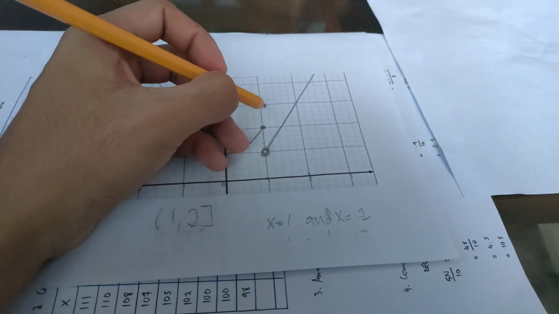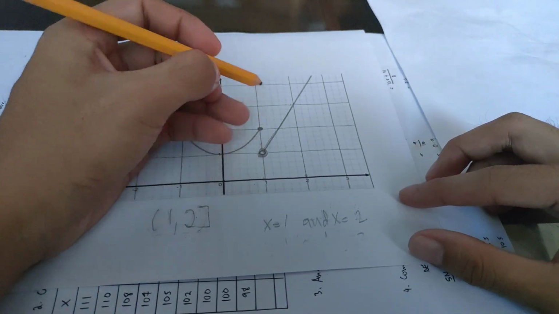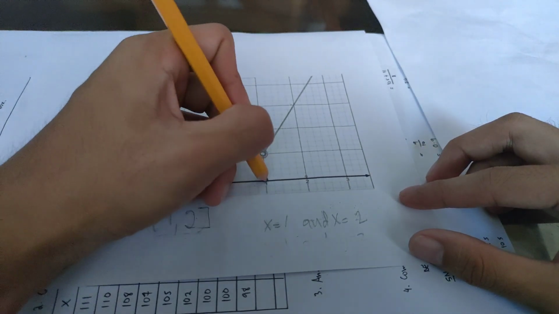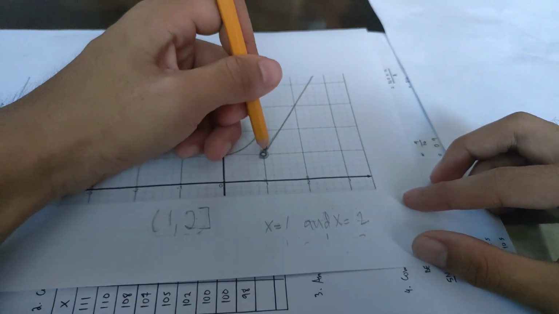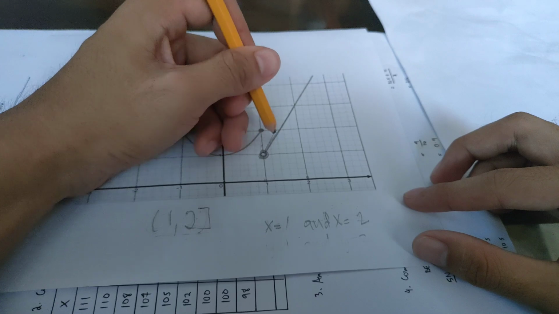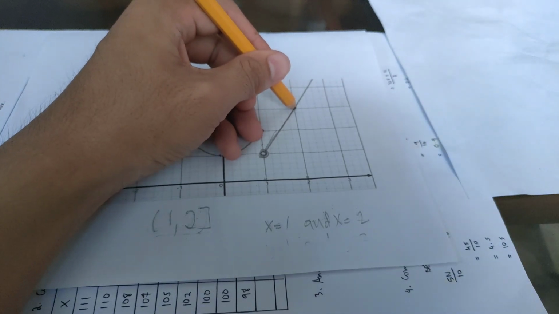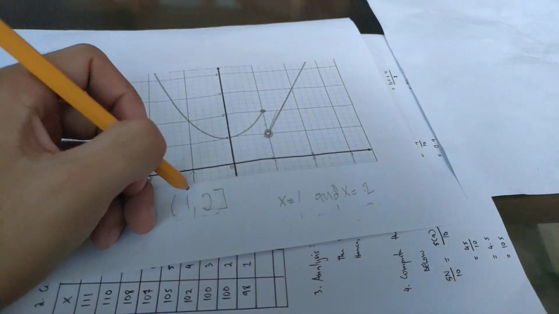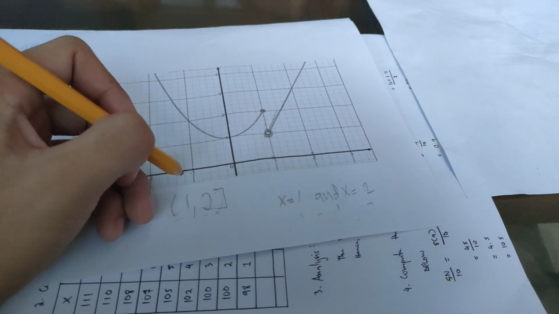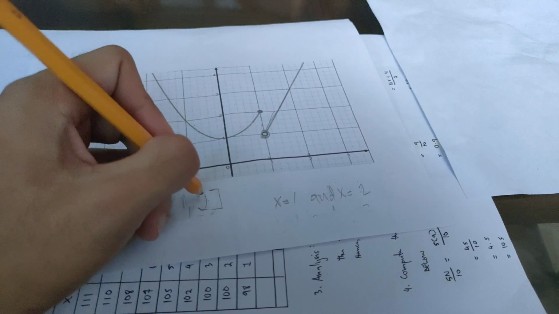While tracing it from x1 to x2, here to there, there are no gaps or holes or jumps. Therefore, this function is continuous on the interval, open interval 1 and close interval 2.